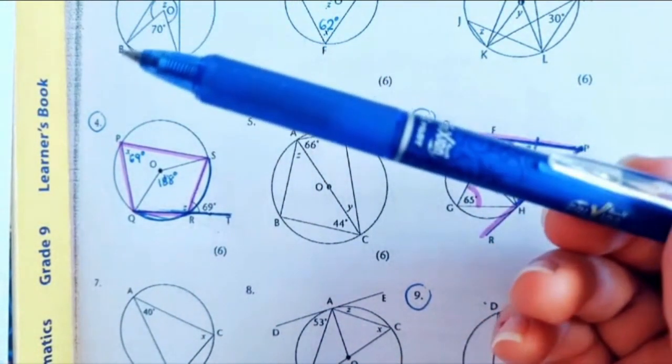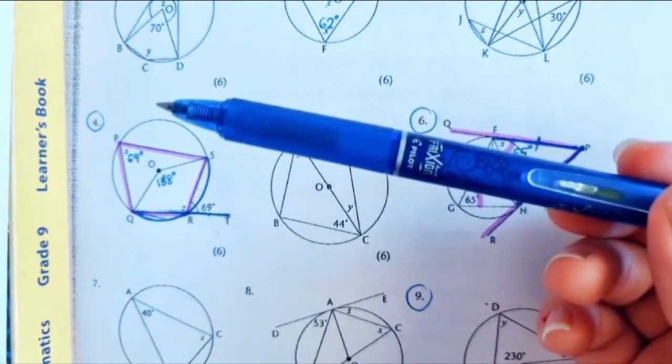This is a Pilot friction pen that I'm using.